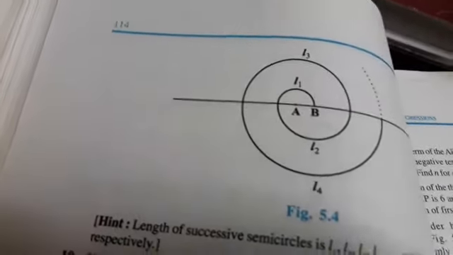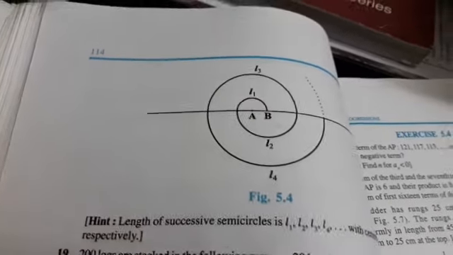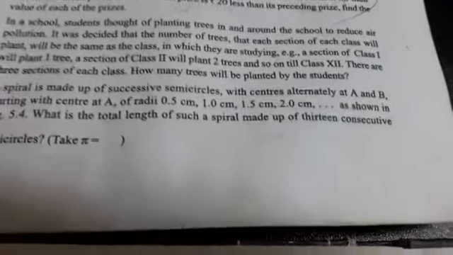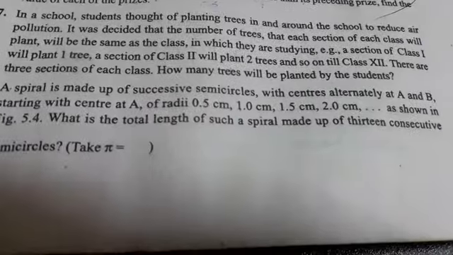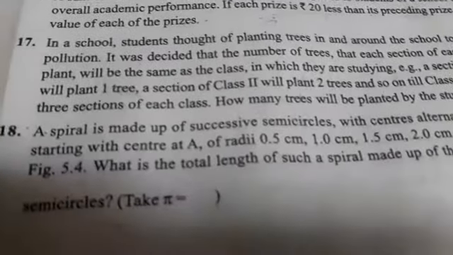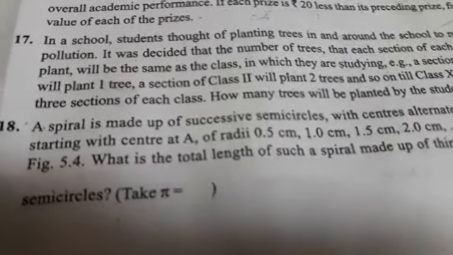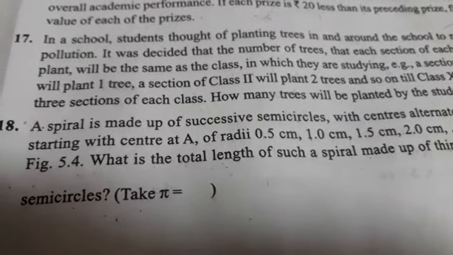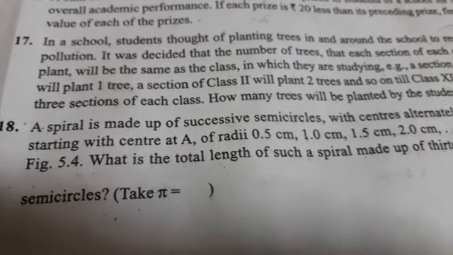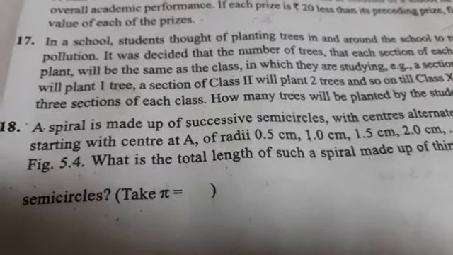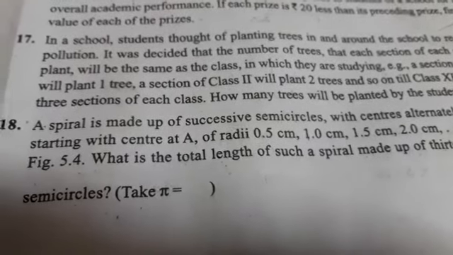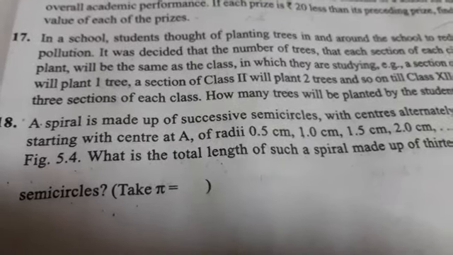I'll write down what is given. The diagram you can see in the book; once again I'm going to turn the page and check what is given. We will write here n will be equal to 13. Now let L1, L2, L3, L4 and so on be the circumferences, also called lengths, of the semicircles.